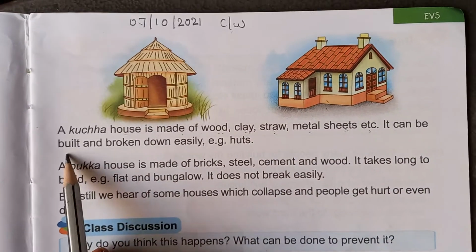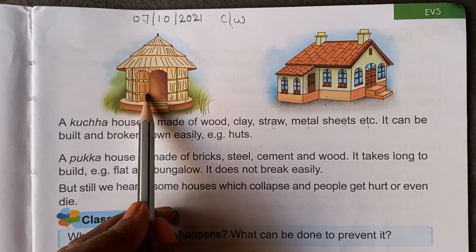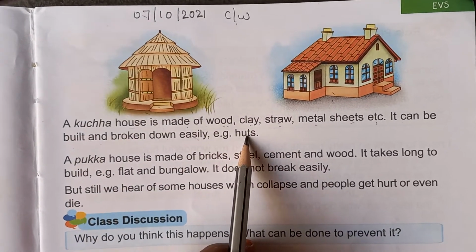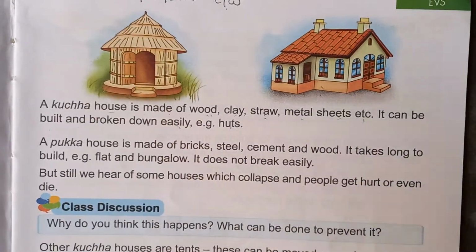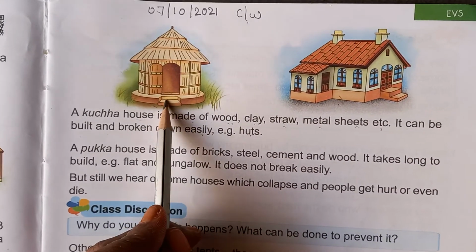It can be built and broken down easily. So it can be built soon and it can be broken also very easily. For example, huts. Huts you can see in villages, still you find huts. So this is a kacha house.